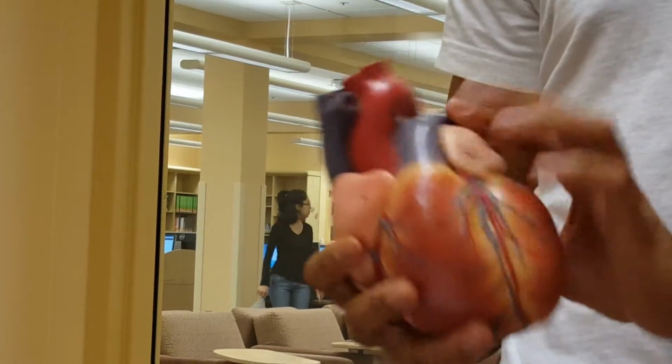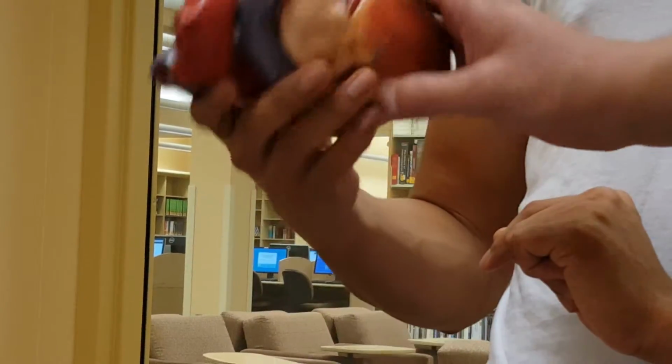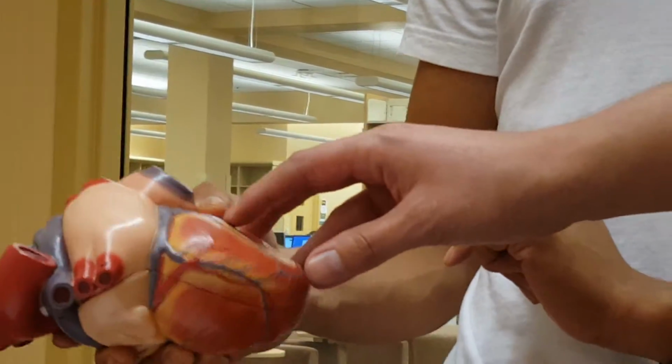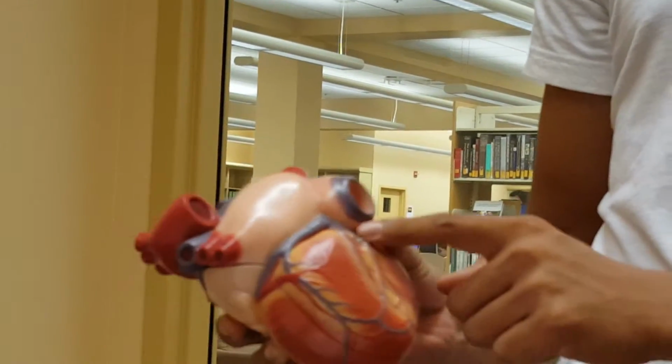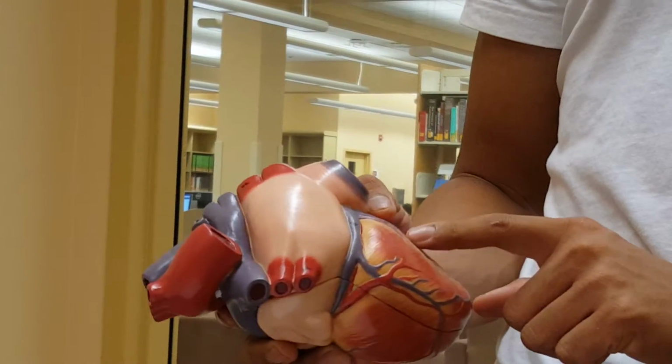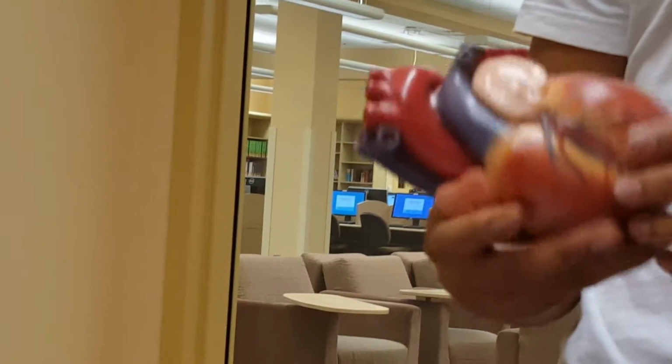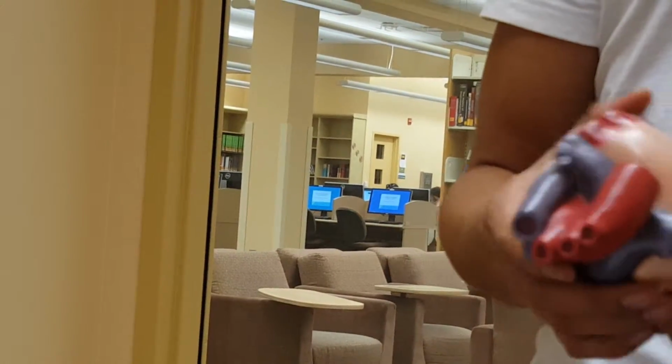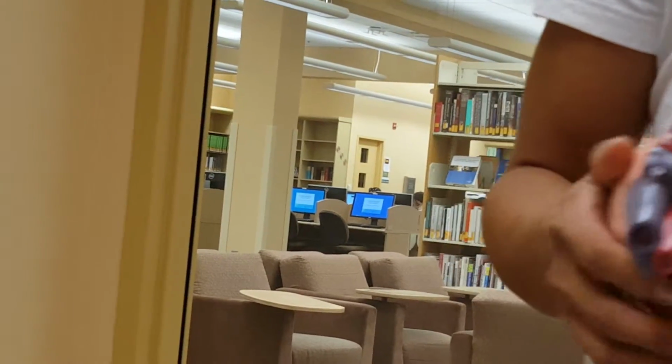So that's for the veins. What about the arteries? Do we have to know about the left posterior interventricular branch, stuff like that? Is it just the left branch? Posterior interventricular. Oh, yeah. So yeah, that's one thing.